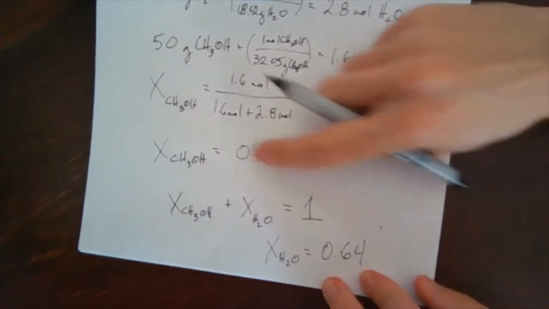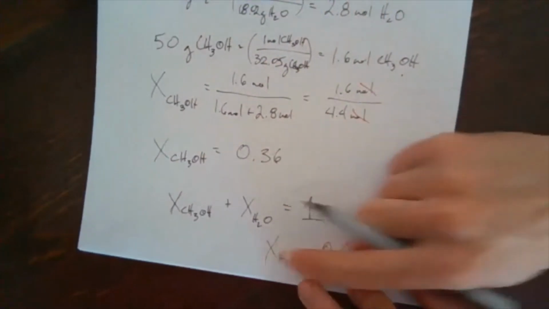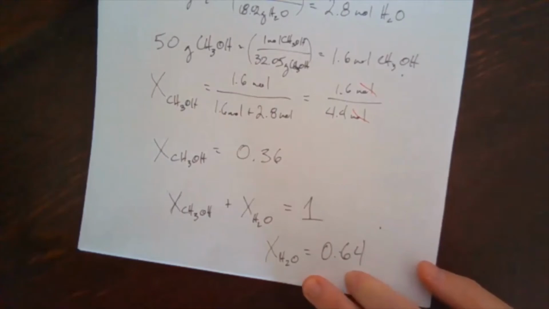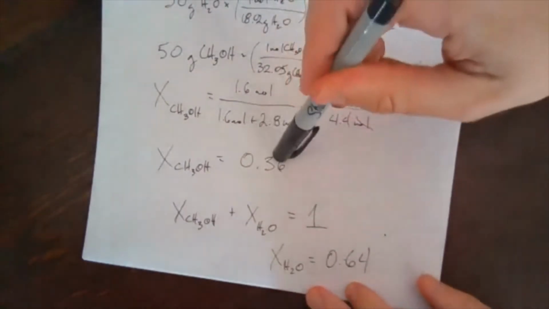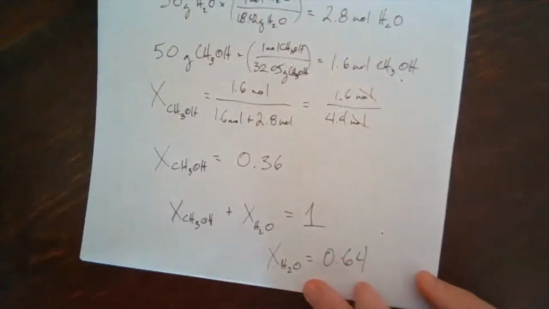So again, mole fraction doesn't care. Now that we know there are more molecules of water, we'd probably call that the solvent if we really needed to, but in this case, we don't need to, and mole fraction does not care. It is able to tell you that 0.36 out of 1 molecules are methanol, 0.64 are water.